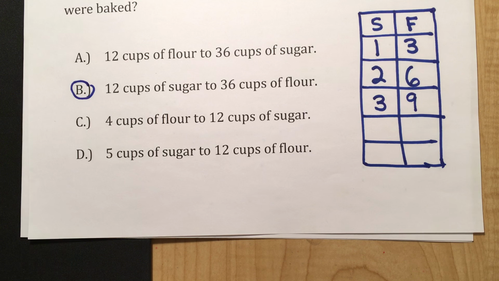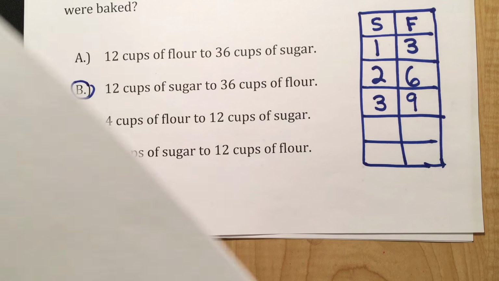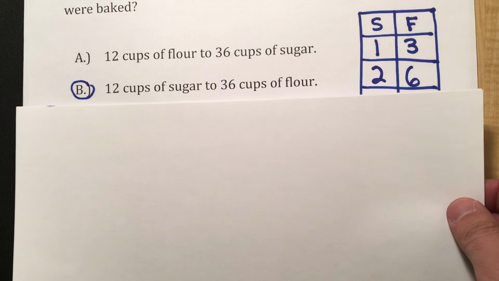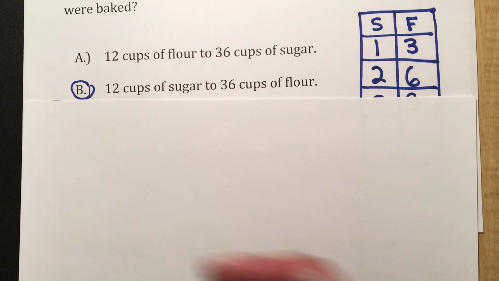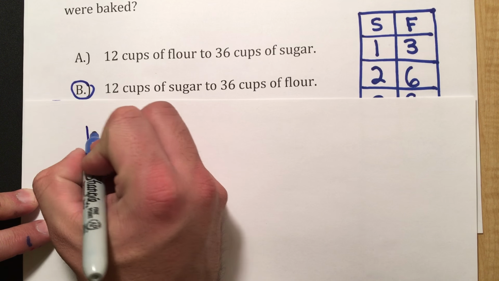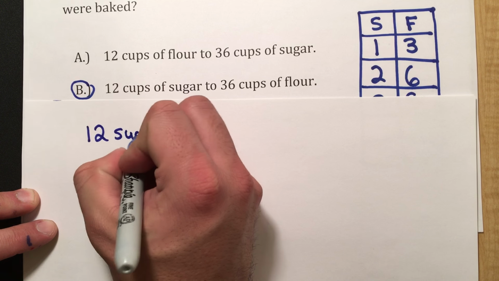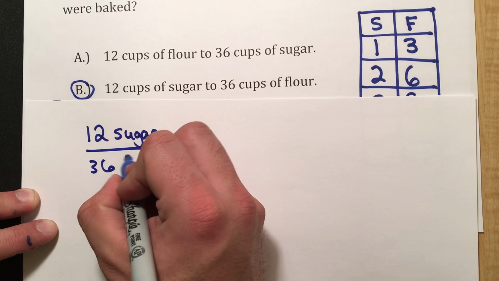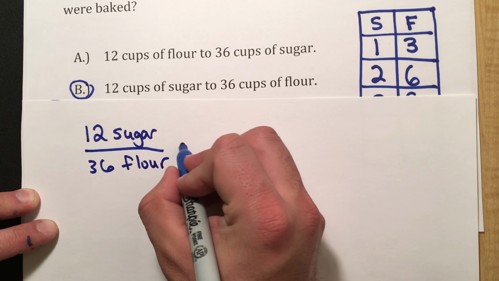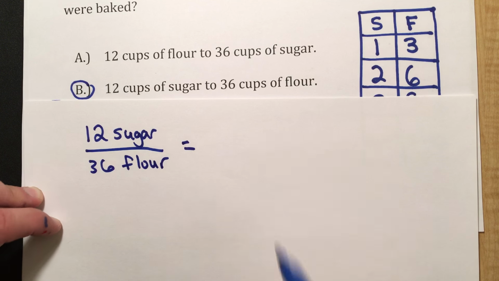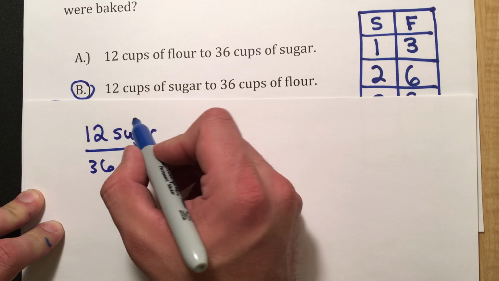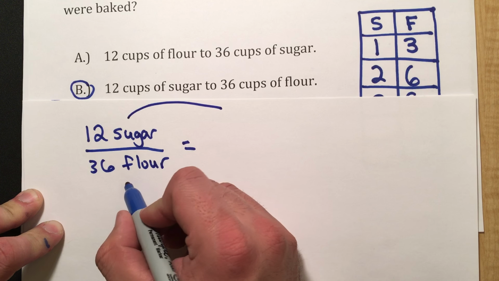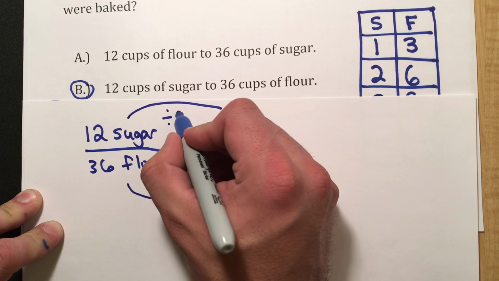Now another way of doing this, maybe you feel more comfortable simplifying. What you can do too, you could take every single one of these answer choices and you can simplify them too. And for the sake of time, I'm just going to do B here. If we have 12 cups of sugar, we would need 36 cups of flour. So let's see if that is equivalent to 1/3. Now, if you guys are good with your multiplication facts, you know you can divide both sides by 12.